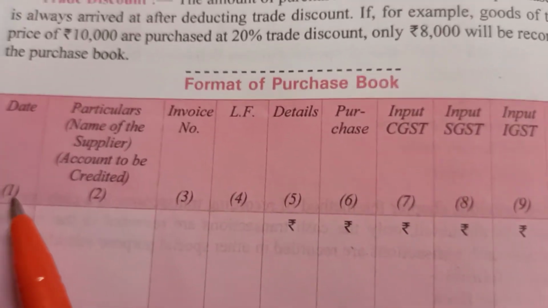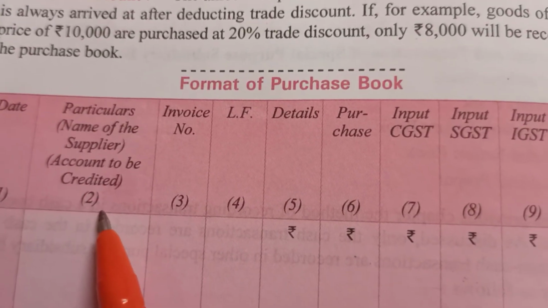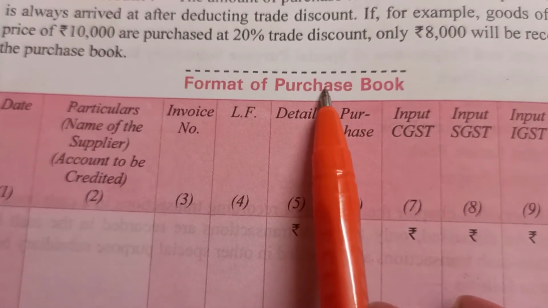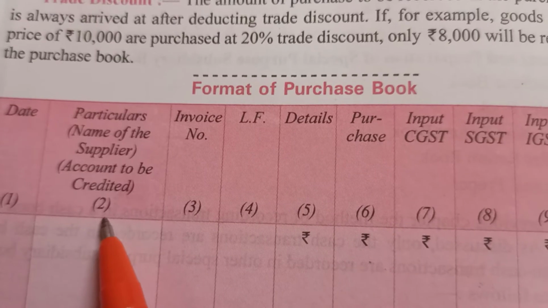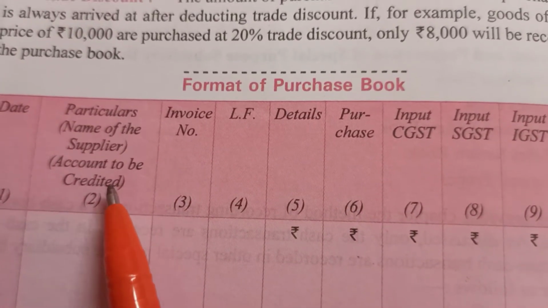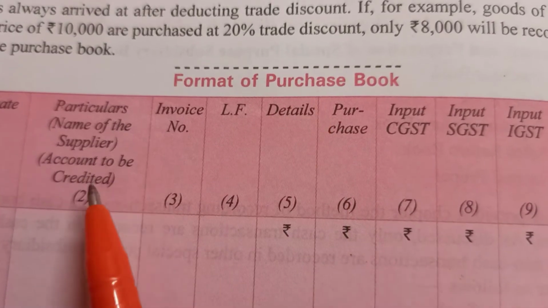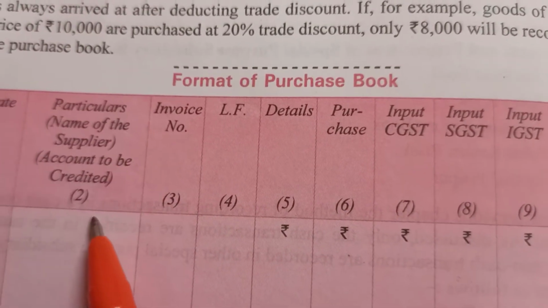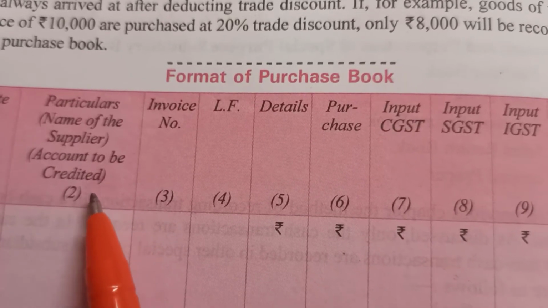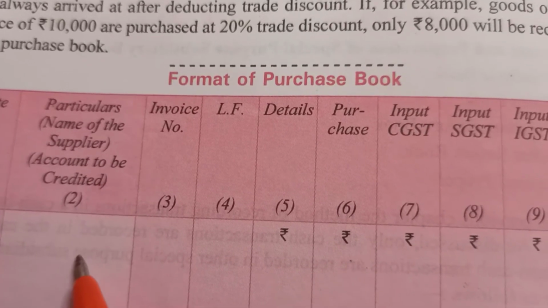Column number 1 is the date column. Column number 2 is the column for particulars. Particulars means in case of purchase book, it will be the name of the supplier. In case of sales book, it can be the name of the customer. So depending upon what type of book we are maintaining, the details of that book, the total summary of that type of transactions will be kept in this column.